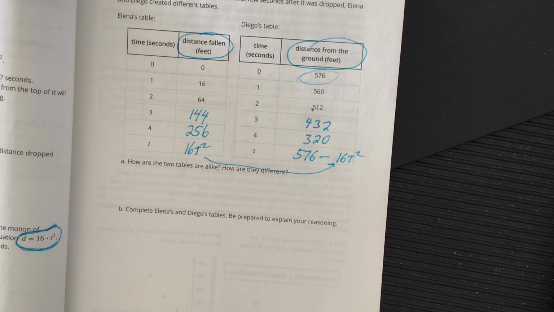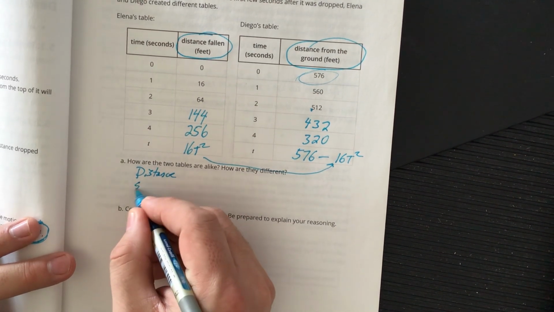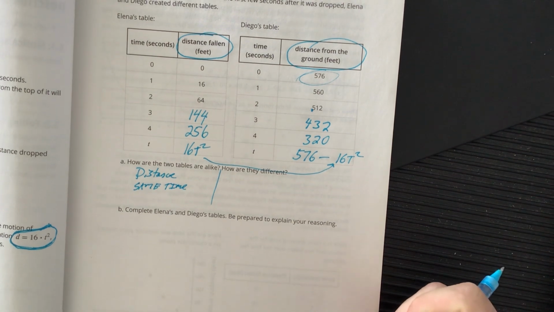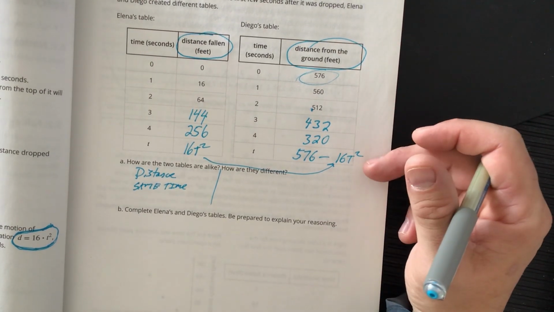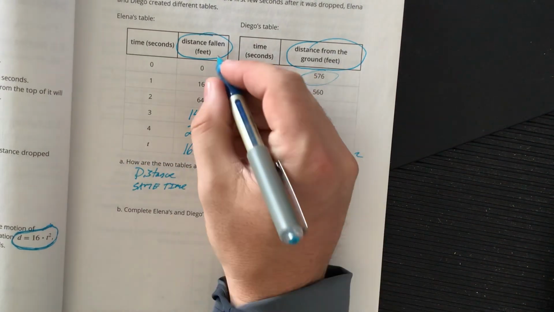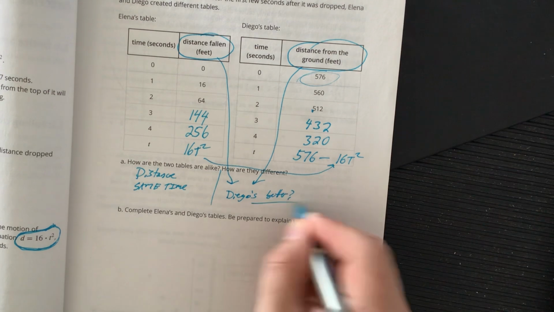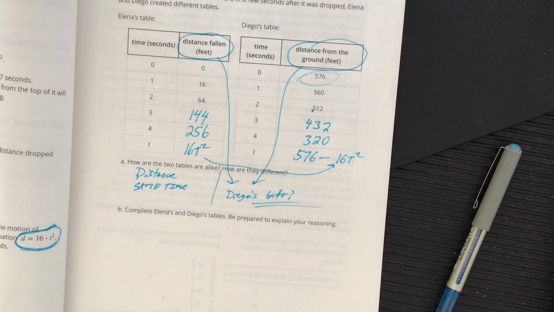So how are they alike? They're all doing distance. They're all measuring the same time even. How are they different? Diego's is more specific to the situation. Yeah, Diego's is probably more specific. I'm probably more concerned about how close I am to the ground than how far it fell. Right? So they are measuring two different things. Diego's might be better. If something's falling from the top of the building, I want to know how far it is away from me. This is how far it is away from the top. And completed, I guess we already did that. So that one is already done.